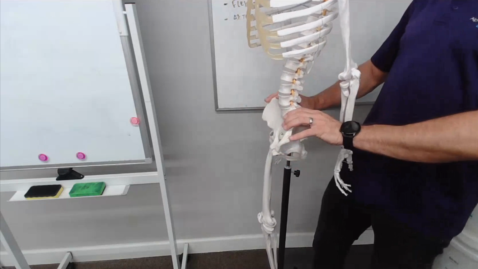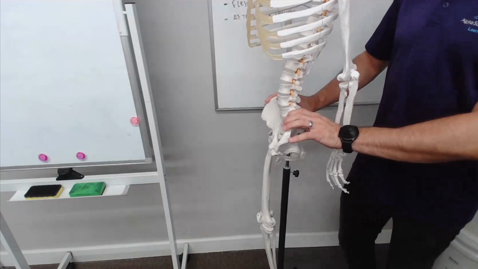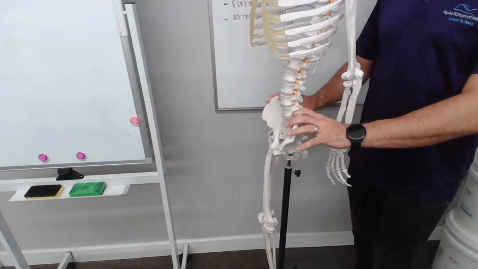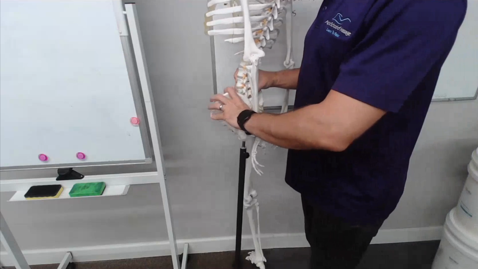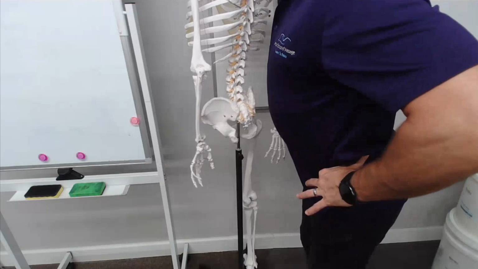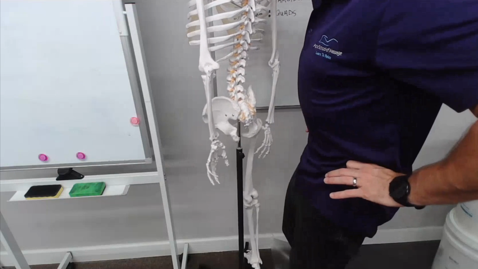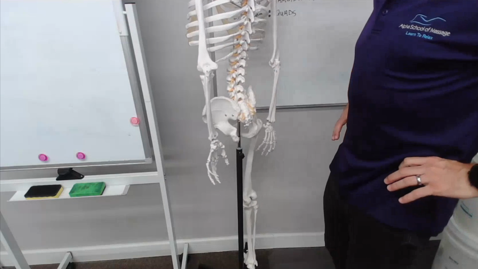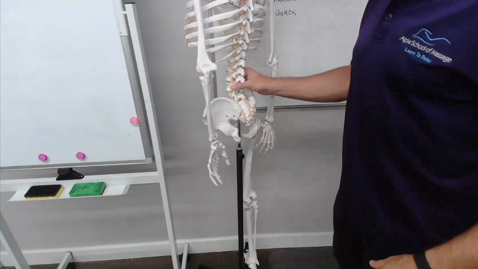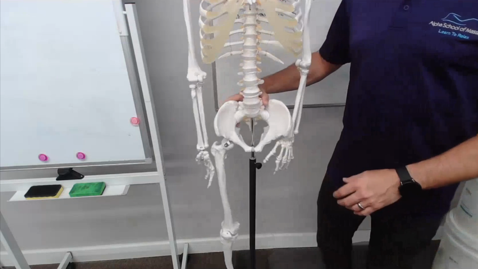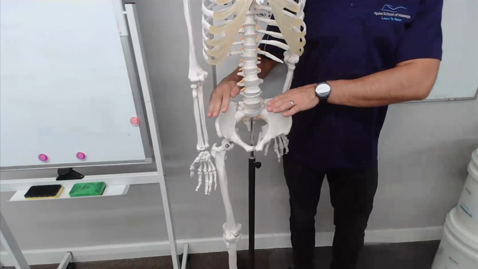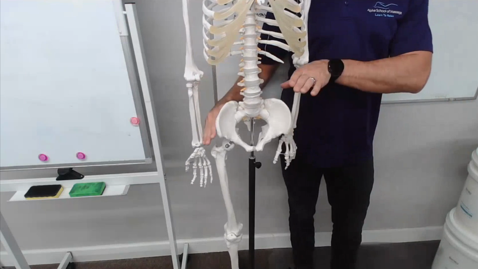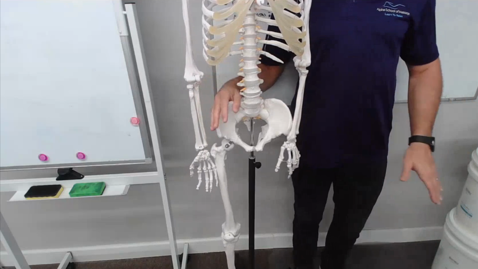Now, if I tuck my hips backwards, we have what's called posterior tilting. So anterior tilt is where my hips will point forward, my butt sticks out. Posterior tilt is where my hips roll back, and my pelvis points forward. Now, there also is lateral tilting of the pelvis, which is where one side of the pelvis goes up and the other side goes down.